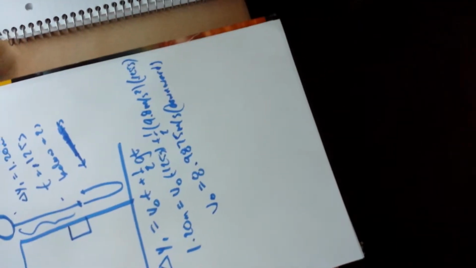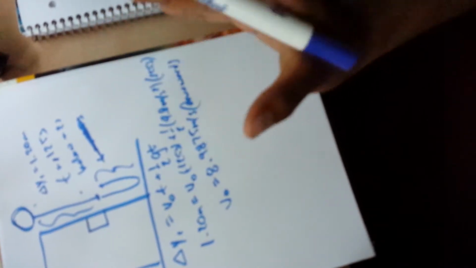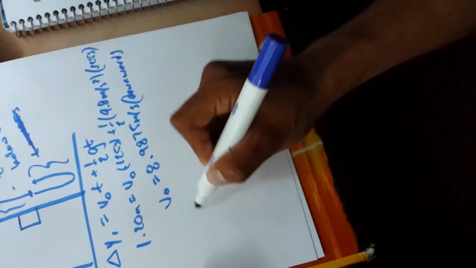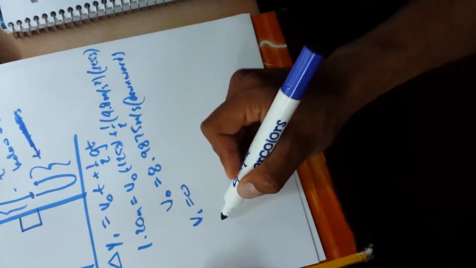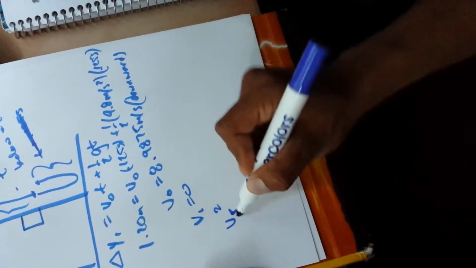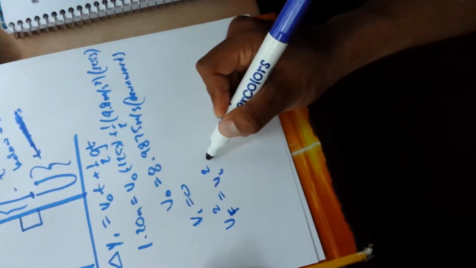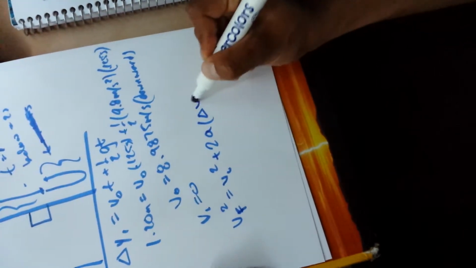Now we want to find how much distance it took from here, and that's not given specifically. But what we could do is say that the initial velocity is 0, first of all. The equation I used was v final squared equals v initial squared plus 2a delta y2.